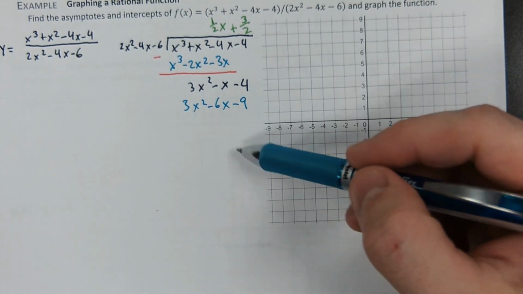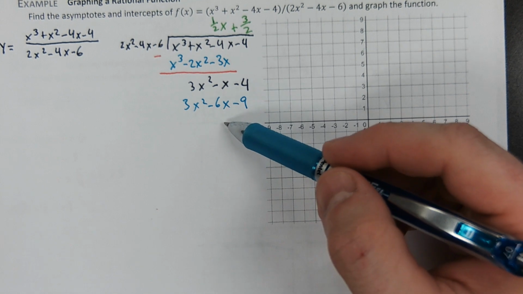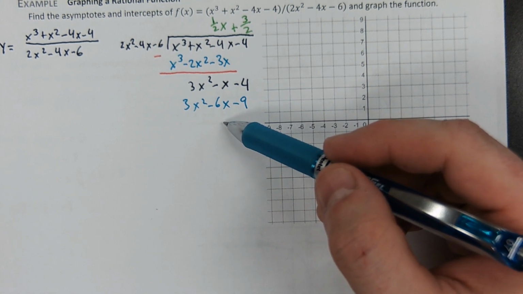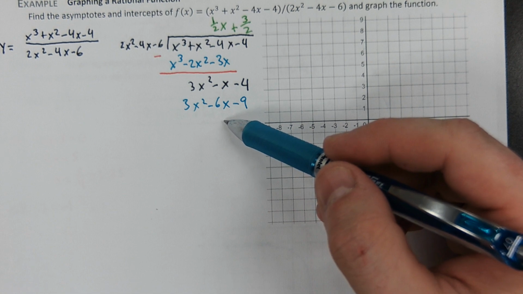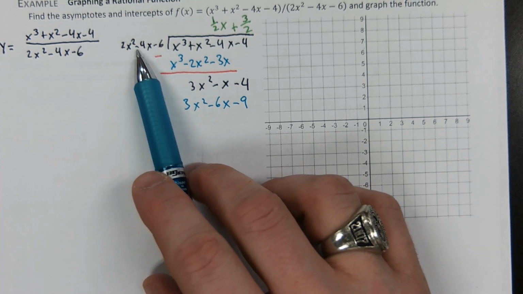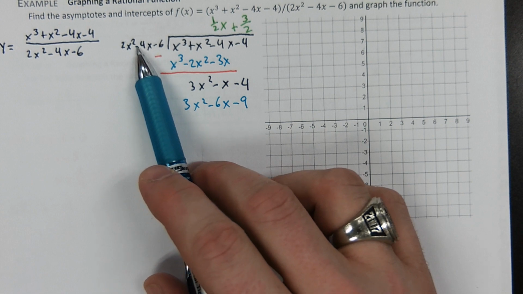Now, if I were to go through the subtraction, there would be a remainder that starts with x, right? Looks like it would be a remainder of 5x and change. But 5x and change over a quadratic is bottom heavy. And that bottom heavy thing always goes to 0.